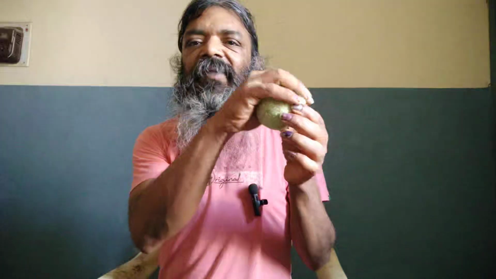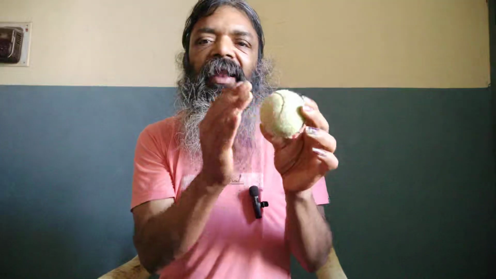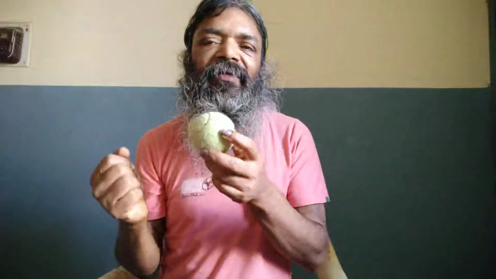If this is a closed surface and liquid is coming out from everywhere where the area vector is outward, then certainly the source is inside this sphere. That's why it is oozing out from all directions. Then flux is highly positive.